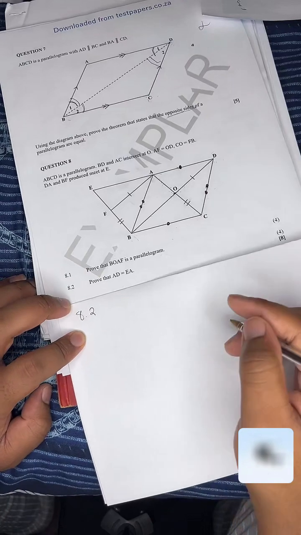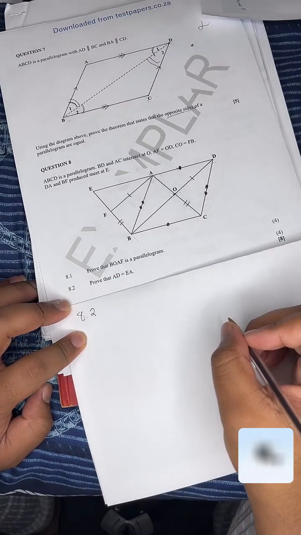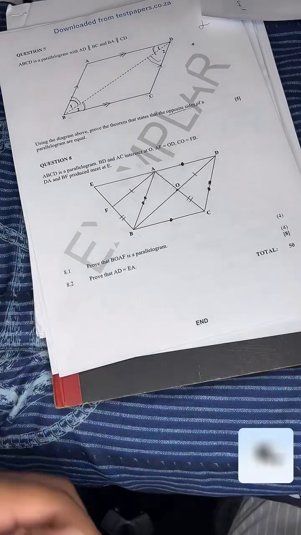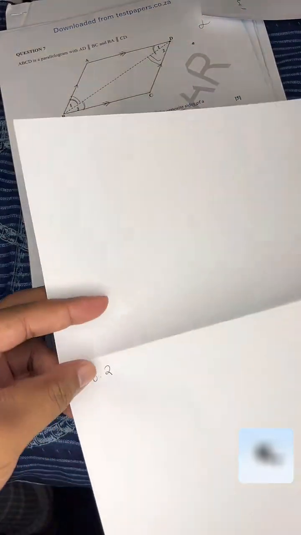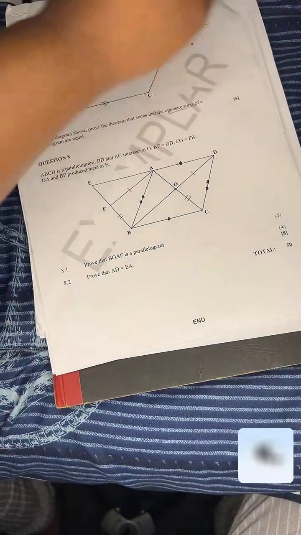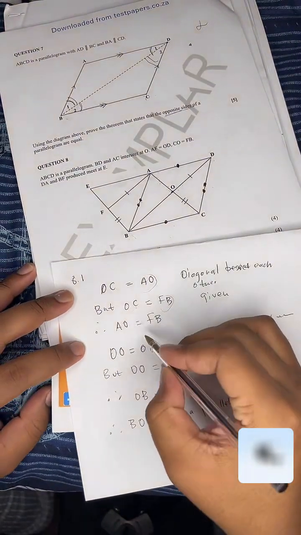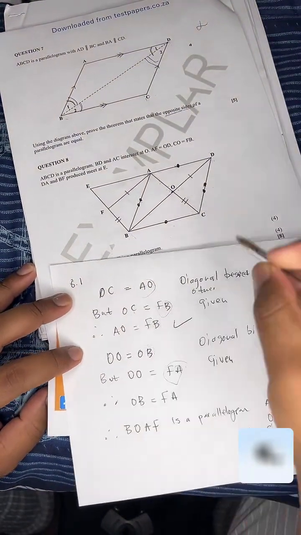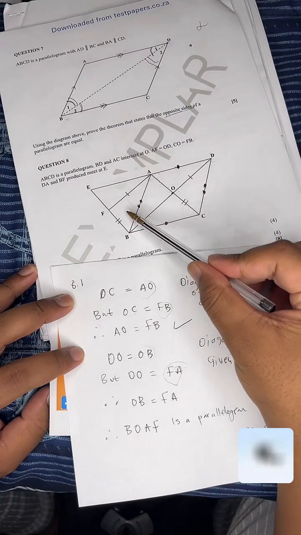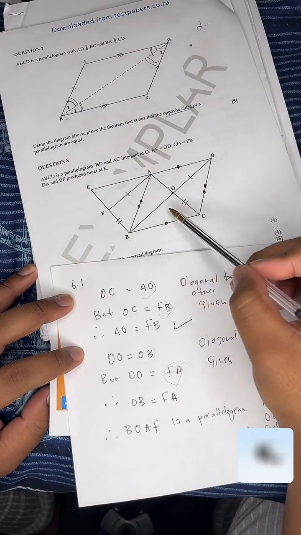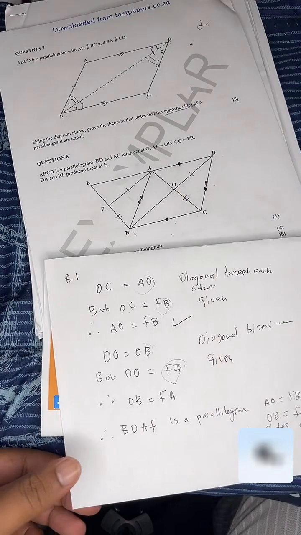And we know that FB is equal to AO, right? Let me just write this for the sake of referencing. So you are saying that FB equals AO. Yes, we did prove that.